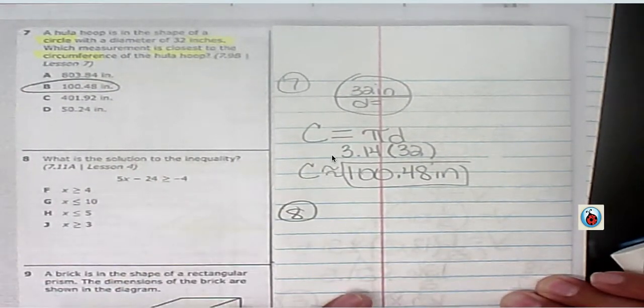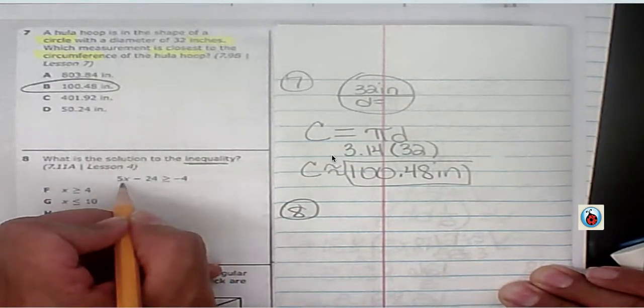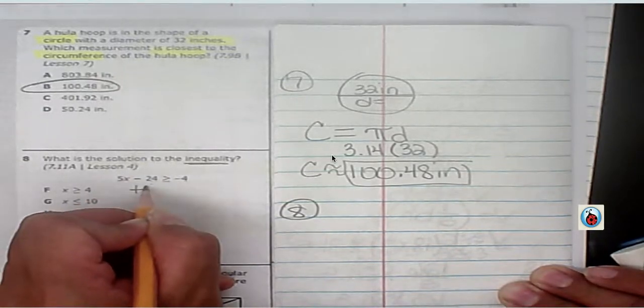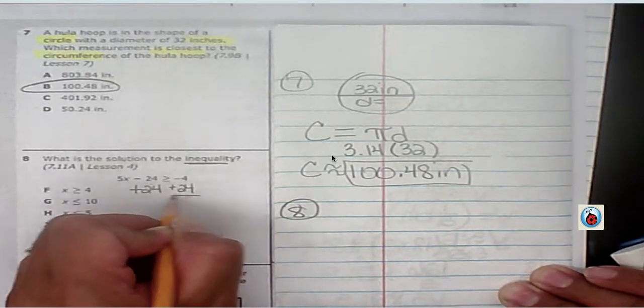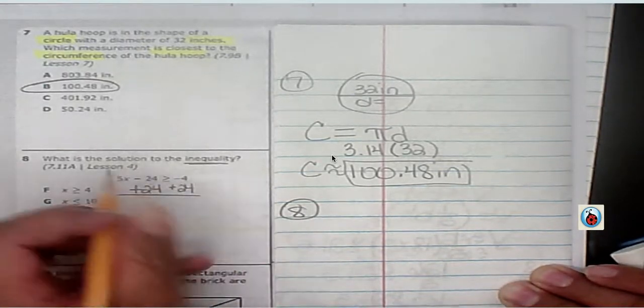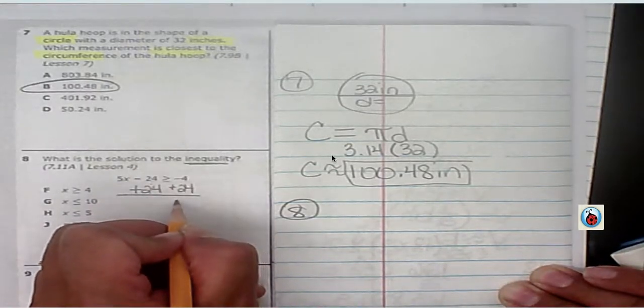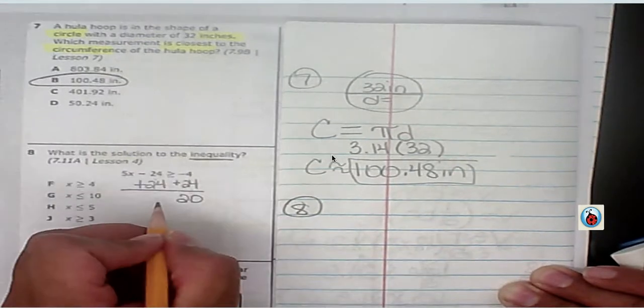Number 8, what is the solution to the inequality? So we need to solve this. You have a coefficient and a constant. We're going to move the constant first by adding 24 to both sides. Because it is subtraction, we're going to do the opposite. We're going to add. Now here you have 4 negatives and 24 positives, so they're different signs, so you subtract. I get more positives than negatives, so that's a positive 20.